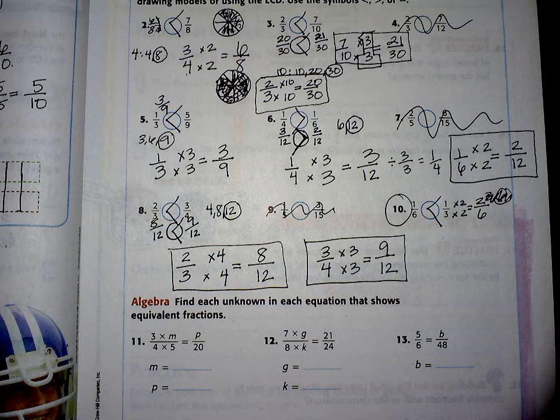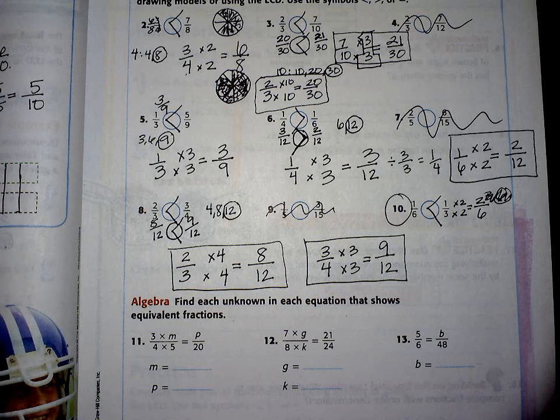That is where we're going to stop for today. Good job, you guys. Keep this up. We're going to be working on it for quite a little bit of time, so don't give up.